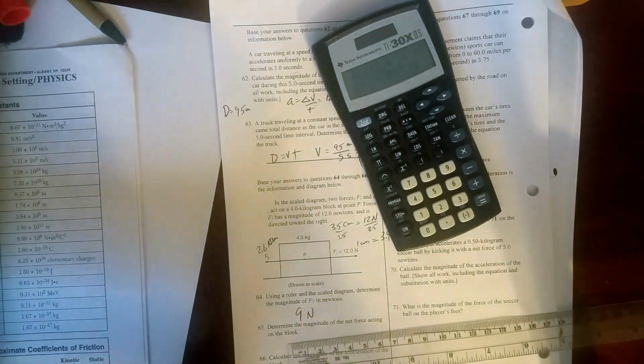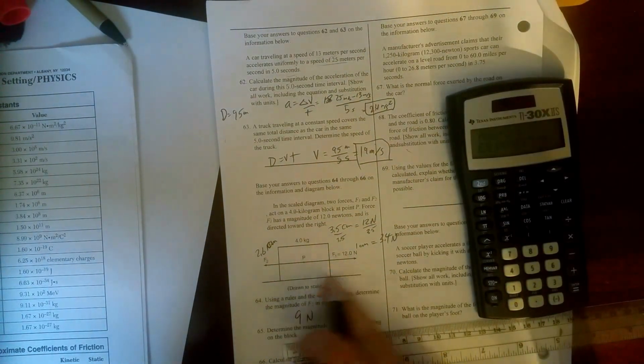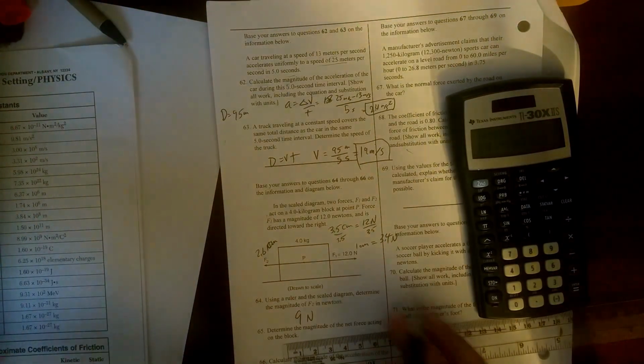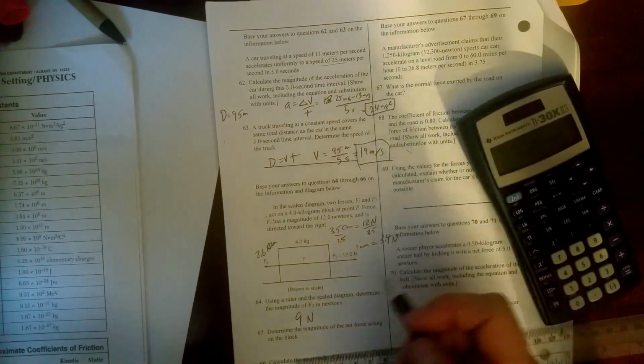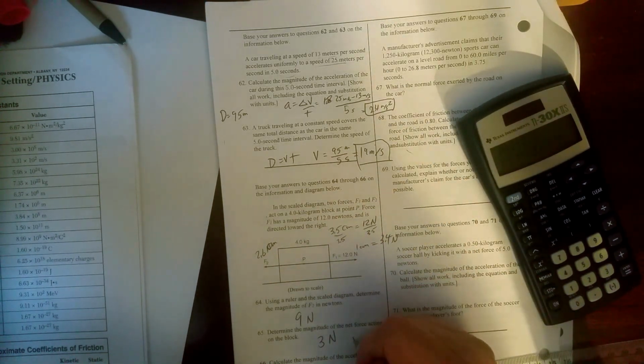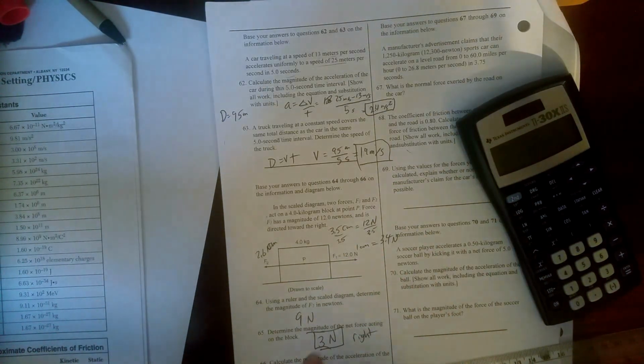I am guessing if you looked at the original question this drawing came from, it would have been much nicer. Like the scale would have been bigger. Regardless, we've got 12 to the right and 9 to the left, so that gives us 3 newtons to the right. Now it asks for magnitude, so really we only need to give 3 newtons is the magnitude.